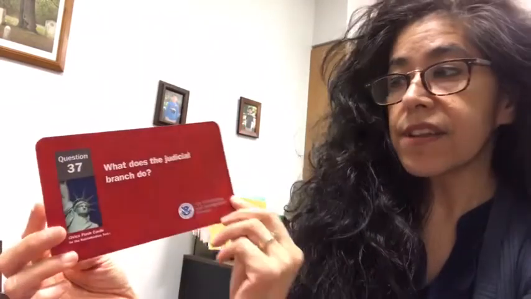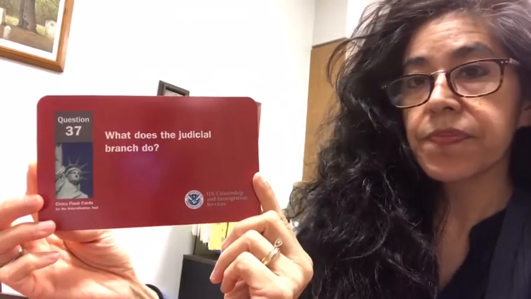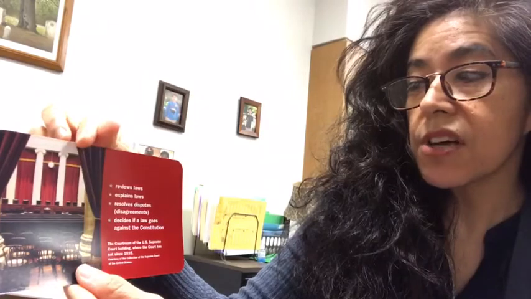Okay. And we will do one more for right now. Question 37. What does the judicial branch do? There are 4 possibilities. Let's go ahead and read those off. The judicial branch reviews laws, explains laws, resolves disputes or disagreements, decides if a law goes against the Constitution. So question 37, what does the judicial branch do? It reviews laws, explains laws, resolves disputes, decides if a law goes against the Constitution.